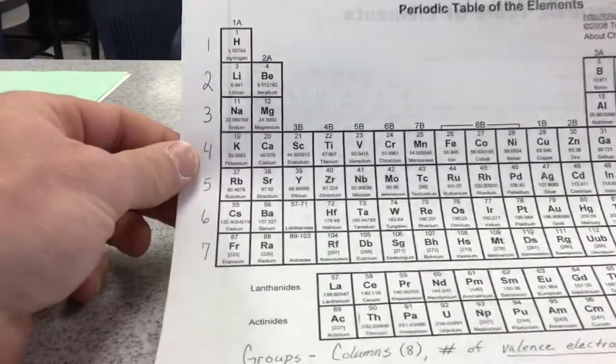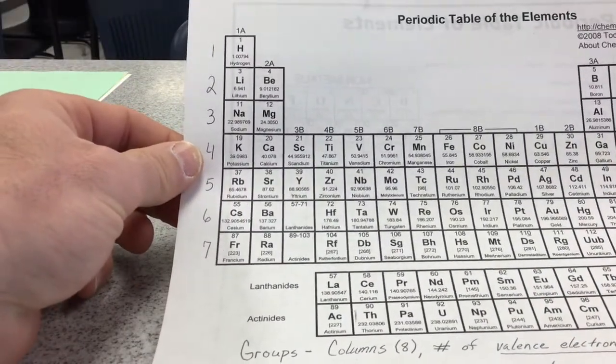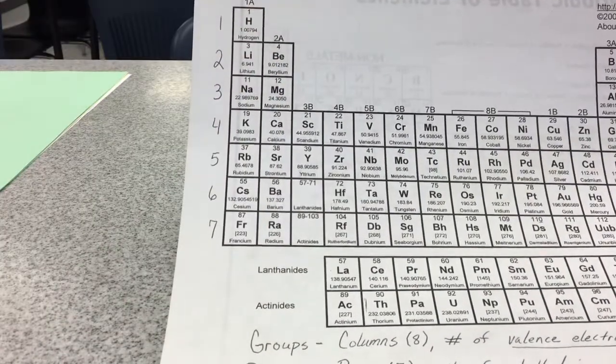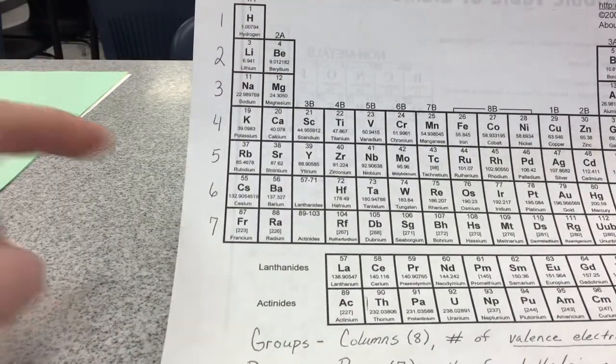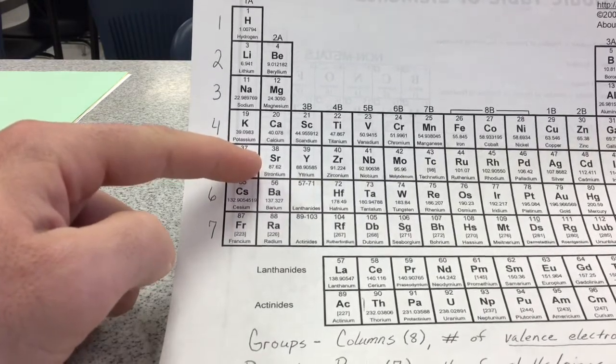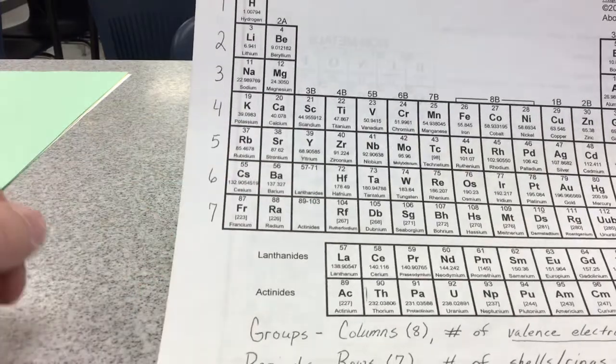Okay, so let's try that again. Okay, if I told you group 2, which is this group here, so find the element in group 2, period 5, I would go to period 5, and I'd have strontium. And that's kind of how that would look like.